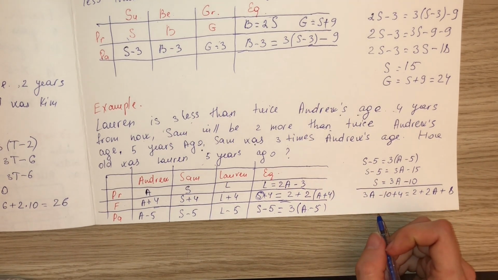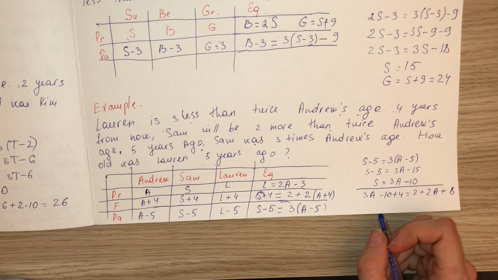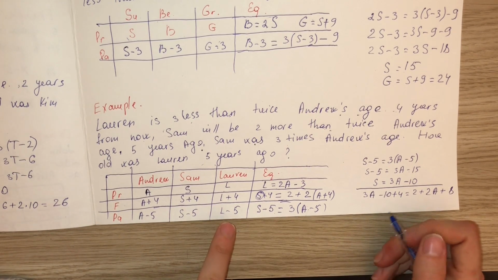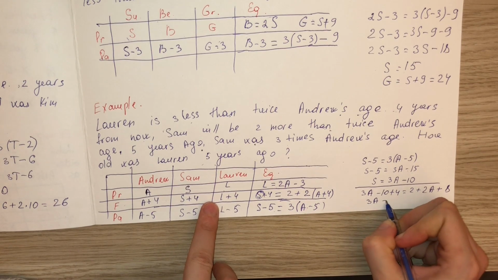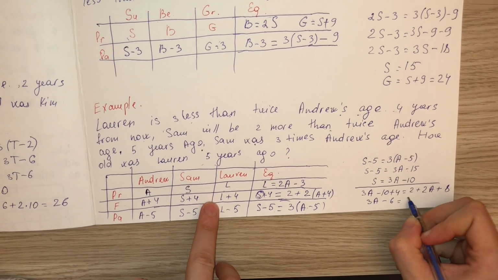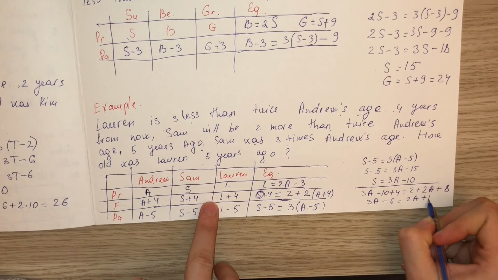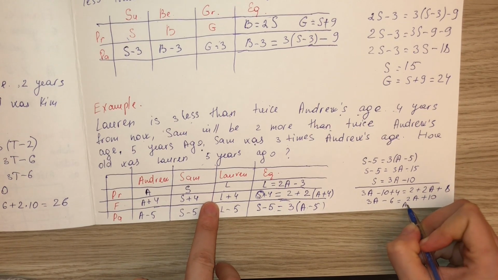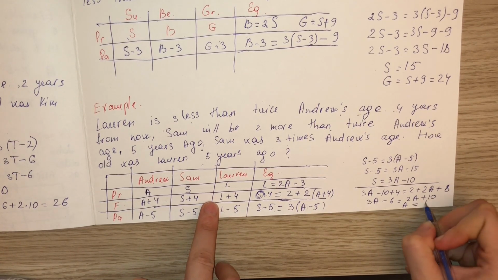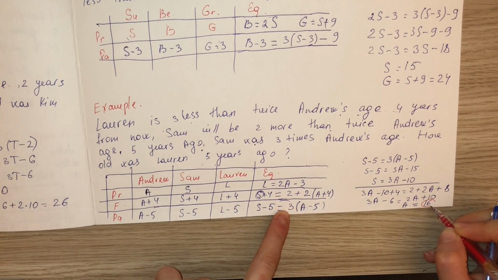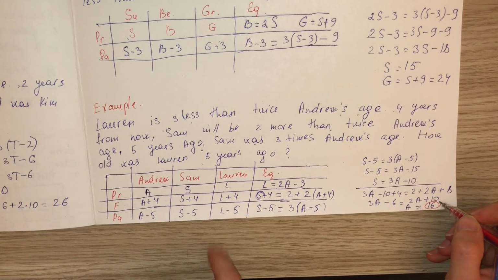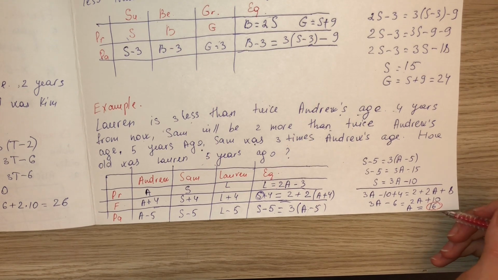And we will get that 3 times a minus 6 is equal to 2 times a plus 10. And here we get a is equal to 16. This is Andrew's present age, 16.